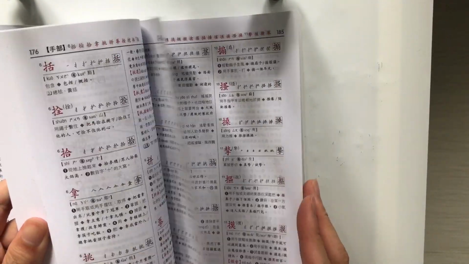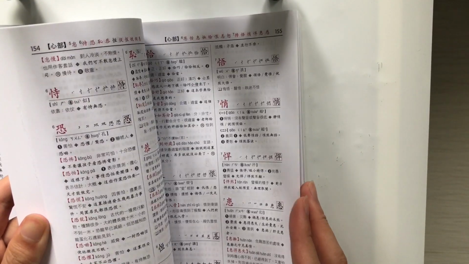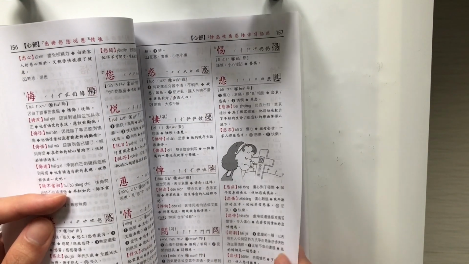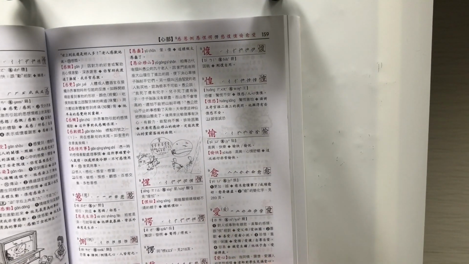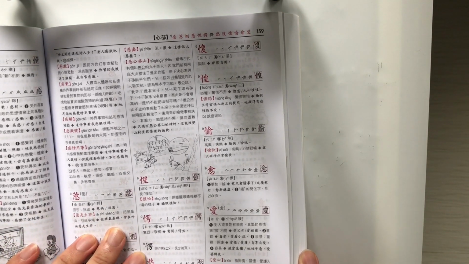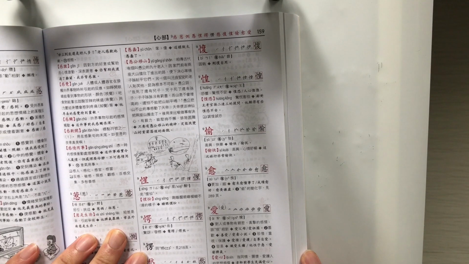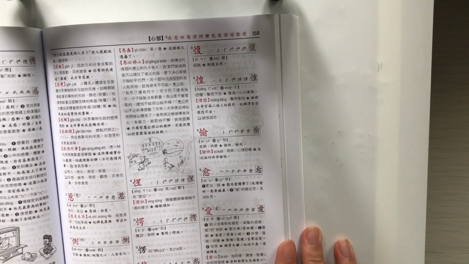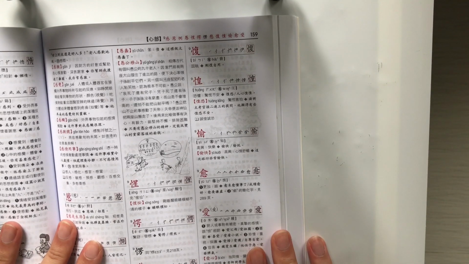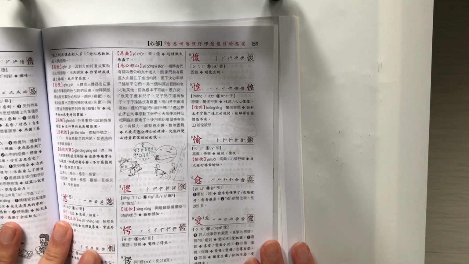So, successful. And sometimes if you don't see the character, it might be because you've counted the wrong number of strokes. And it would help to have a look at what counts as one stroke and what counts as separate strokes. So there's the character. Alright, so that's how you would look up a word in a Chinese dictionary. I hope that's been informative or helpful.